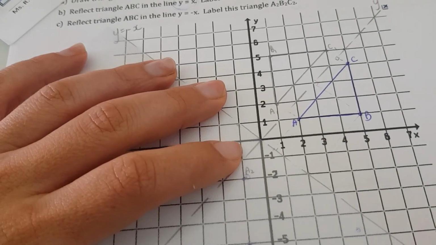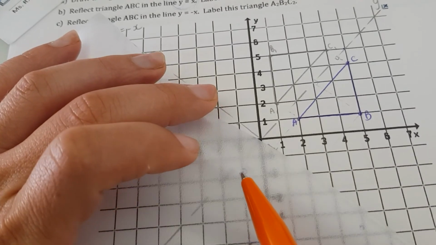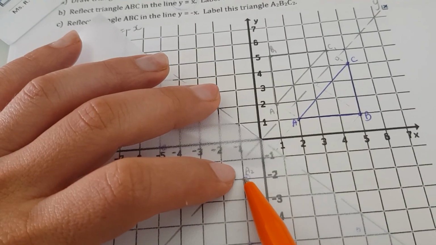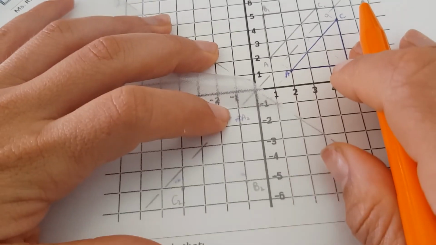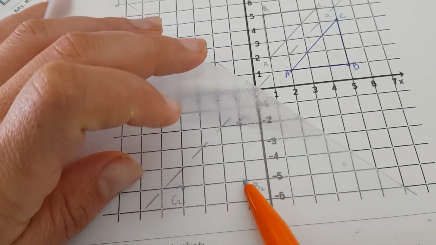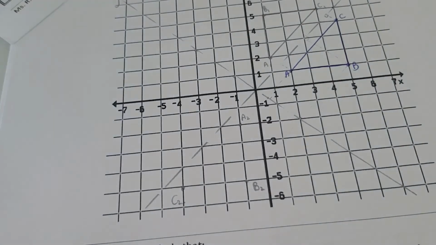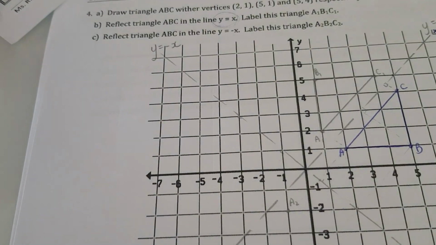Make sure the edge is on the mirror line, and there they are. You see A? I marked it there. It's exactly where I plotted it. The same with B. You see, it's exactly there, and C is exactly there. So this way you can make sure they are correct.